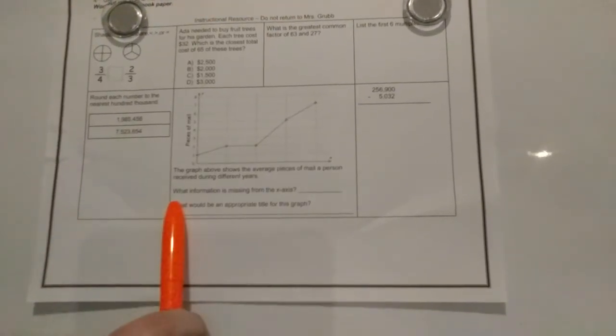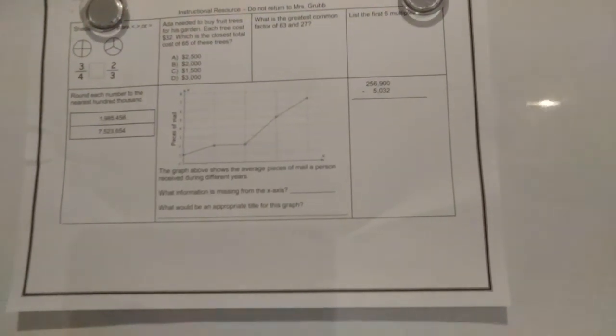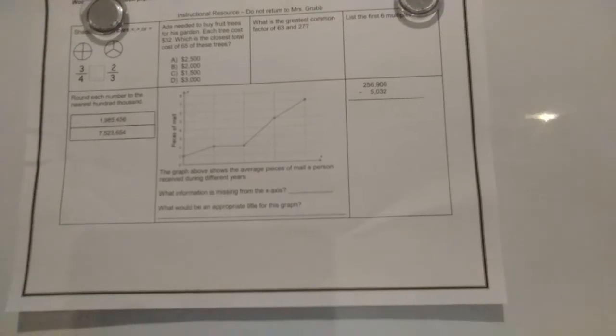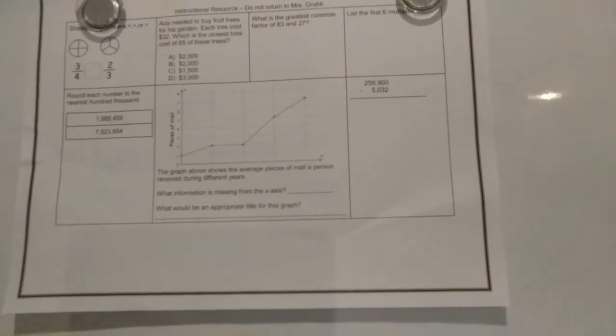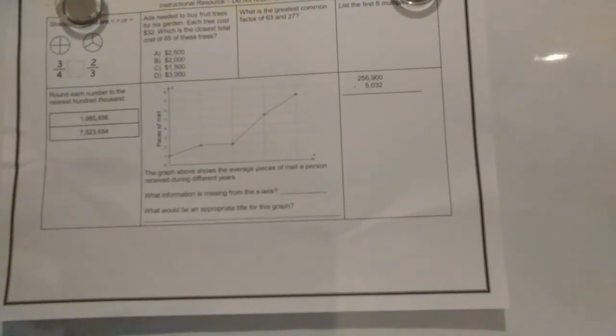Then the second question says, what would be an appropriate title for this graph? So just like a book, a title is, what is this graph about? Well, it's about mail that people have received. So we could call it mail received, people's mail, a person's mail, mail received over the years. Lots of different titles that have to do with the mail being received.